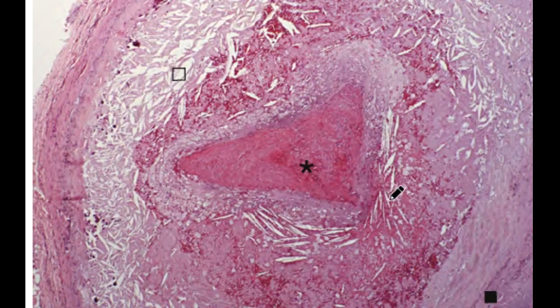So this is a picture of atherosclerosis. This is the artery again. These are the many cholesterol clefts which you can see in the atherosclerosis. And what is this? This is the blood vessel lumen, but here it is filled with thrombus. This is the arterial media which is seen. These are cholesterol clefts which you can see. So this is also a picture of atherosclerosis.